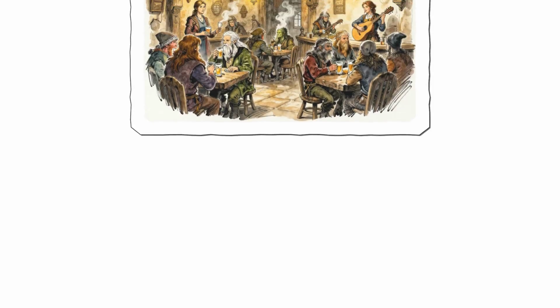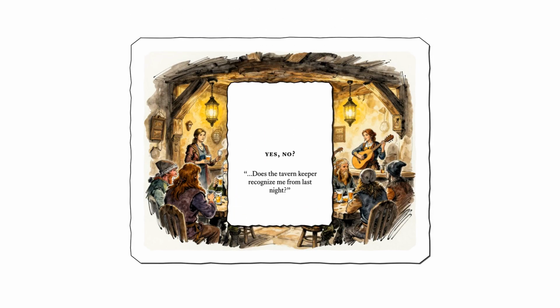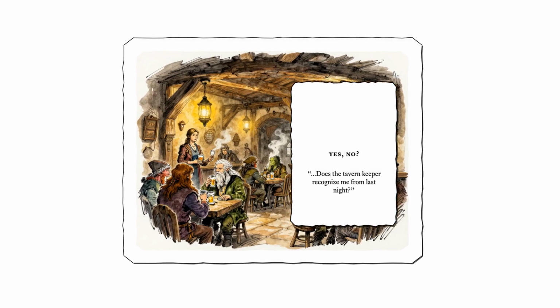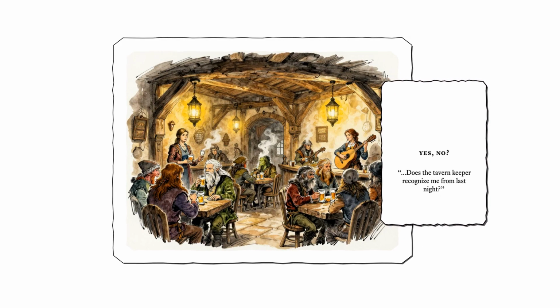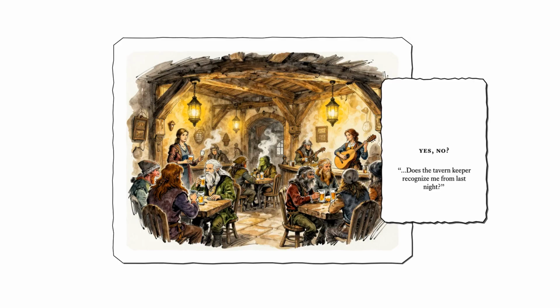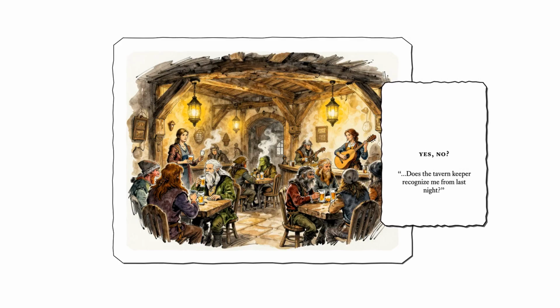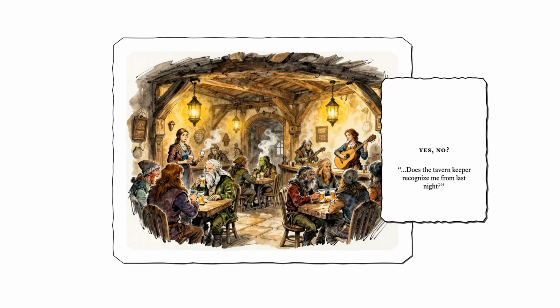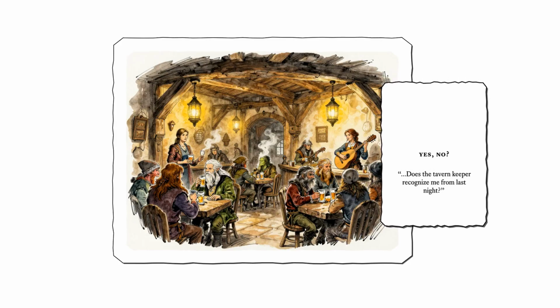Let's try something. Say that you are at a tavern. A question would be, does the tavern keeper recognize me from last night? Yes or no? Your context: you've spoken with a bartender recently. The bartender relies on regular patrons. Nothing at present obscures your identity. You look exactly as you did before. For a situation like this, your odds would be likely, which means that it is likely for the tavern keeper to recognize you from last night.